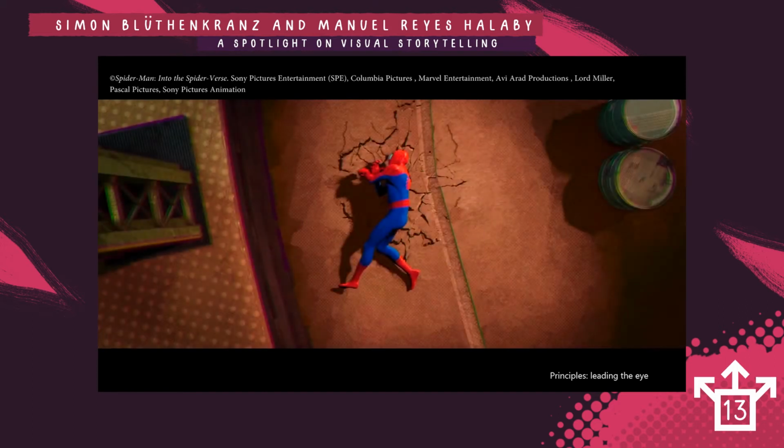This is pretty obvious. You basically have a spotlight on Spider-Man. You don't really notice it in the movie, but here it's pretty obvious, and that makes Spider-Man also the most contrasted point in the image.